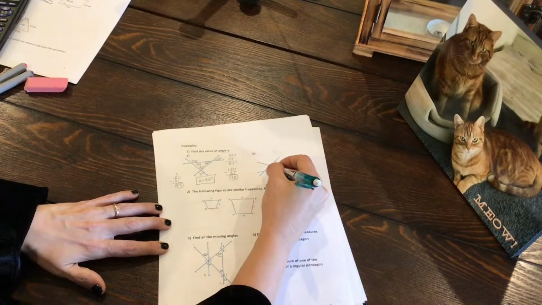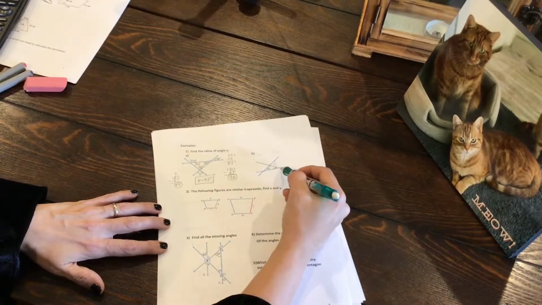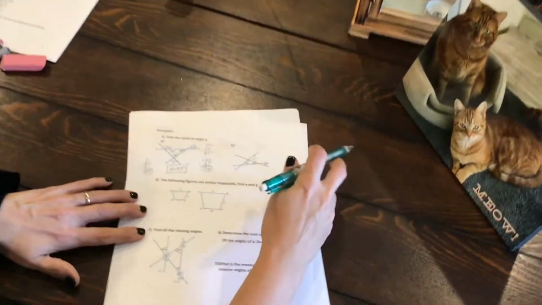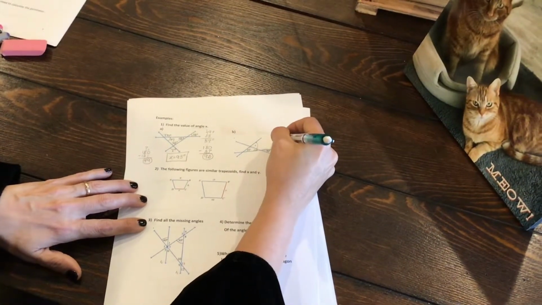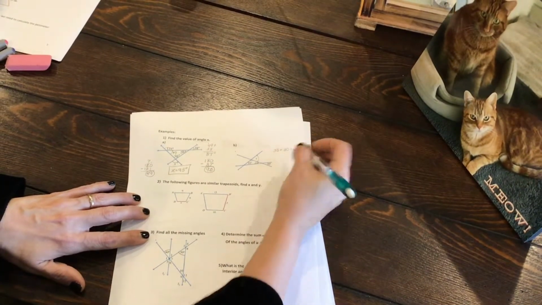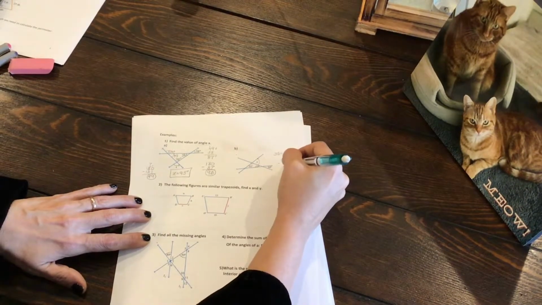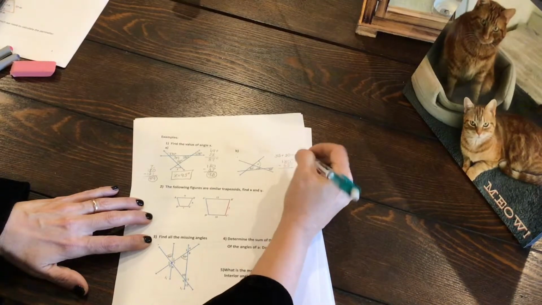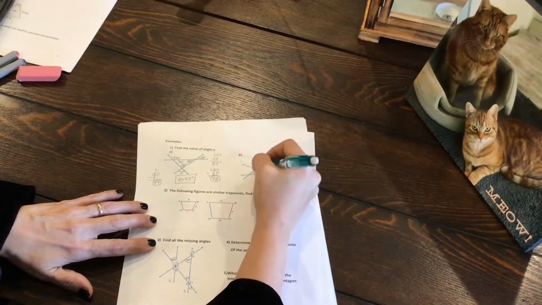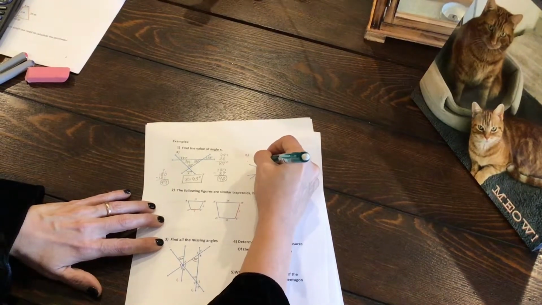And now we need to find this angle. So how do we find it? We use the knowledge that the sum of these three angles again is 180. So we have 31 plus 30 equals 65 degrees. So the remaining angle is 180 degrees minus 65 degrees. That's going to be 115. So this angle right here is 115 degrees.